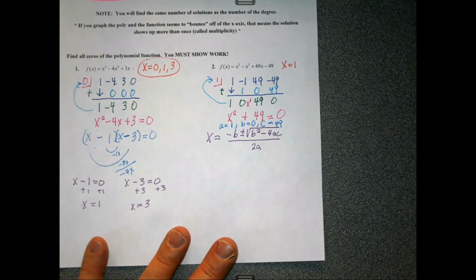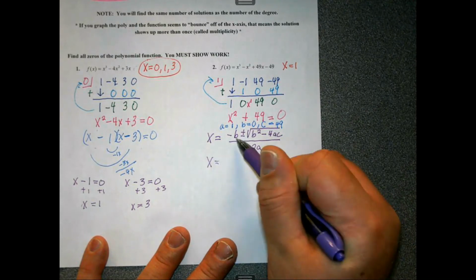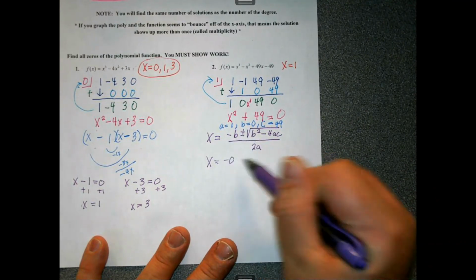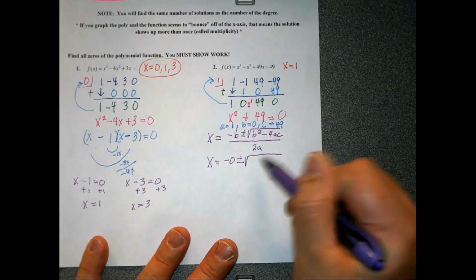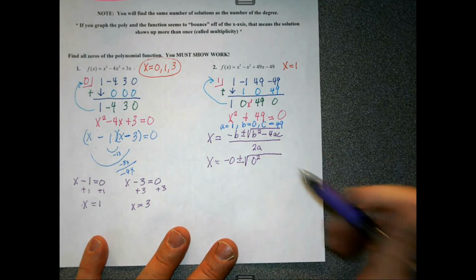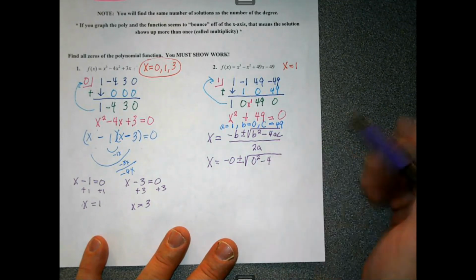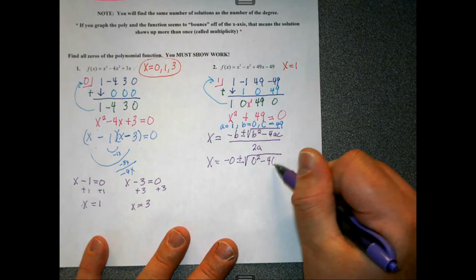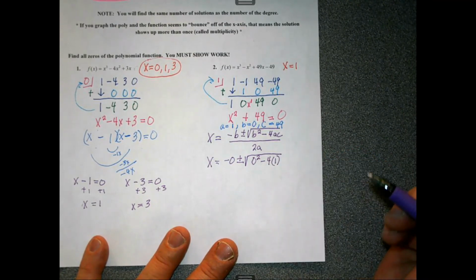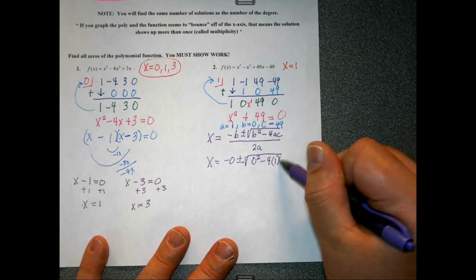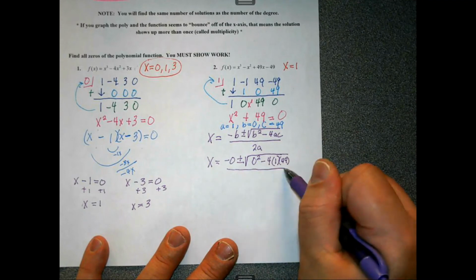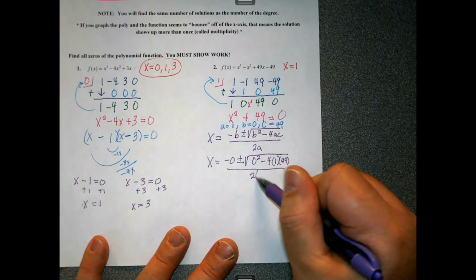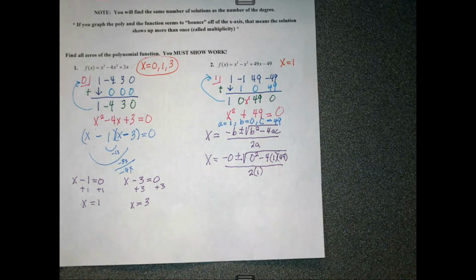X equals negative b, negative 0, plus or minus the square root of 0 squared minus 4 times my a, which is 1, times my c, which is 49, all over 2 times my a, 1. Guys, remember what we did first with these?